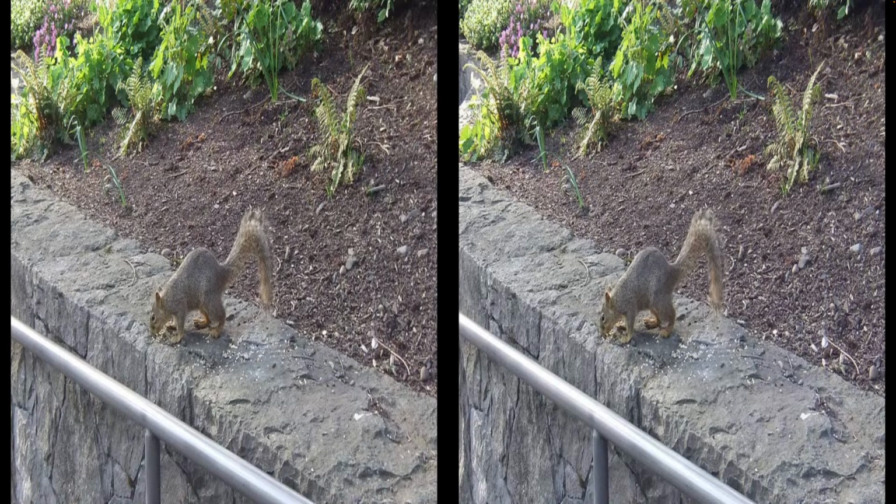So this is in the Crystal Springs Rhododendron Garden, and I just happened to be lucky enough to catch the squirrel. I was able to get close enough to him. He was tempted by the food, or maybe they're just very tame because people are walking by all the time, but I thought it was lucky to get that photo.